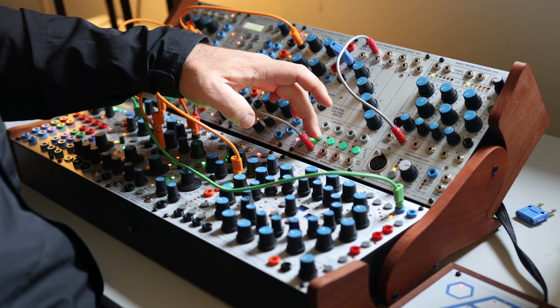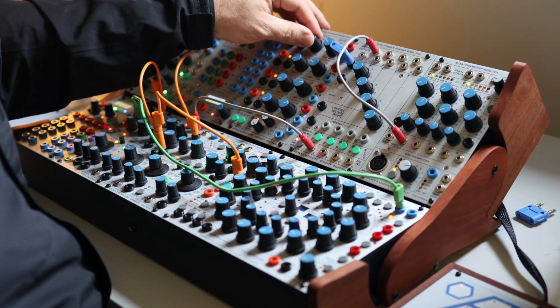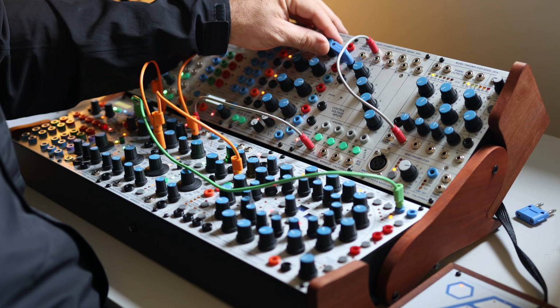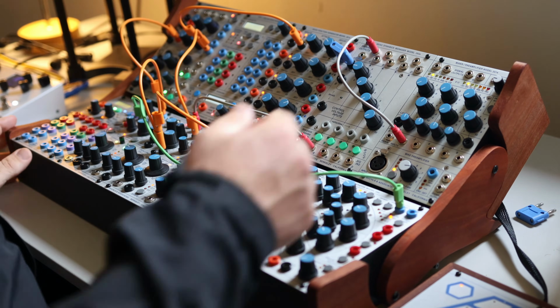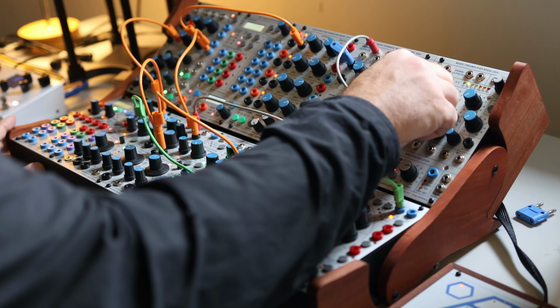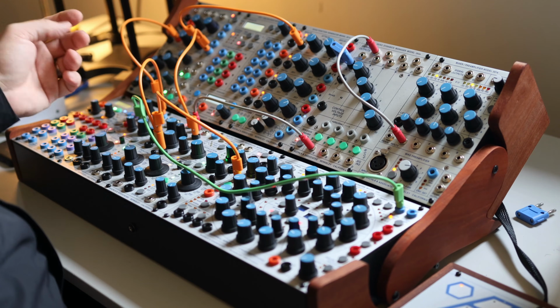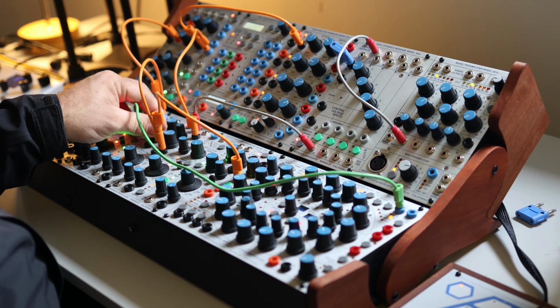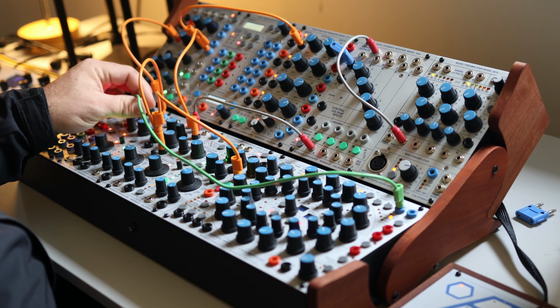So here I'd want low pass gate. Haven't changed the symmetry yet. I wonder what that gives when I open up the symmetry on that oscillator.